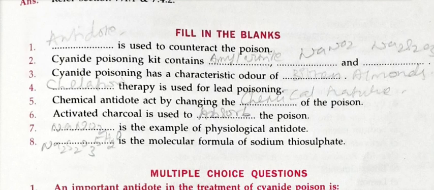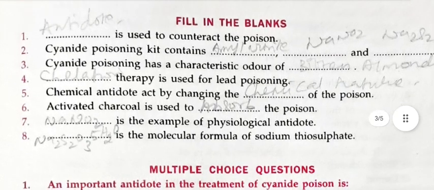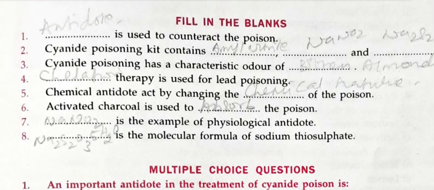Next, sixth question: activated charcoal. I already discussed that activated charcoal absorbs the poison. It comes under mechanical. Example for this is activated charcoal, mechanical antidote. So its mechanism of action comes under mechanical. Mechanically, that means it will absorb the poisons.